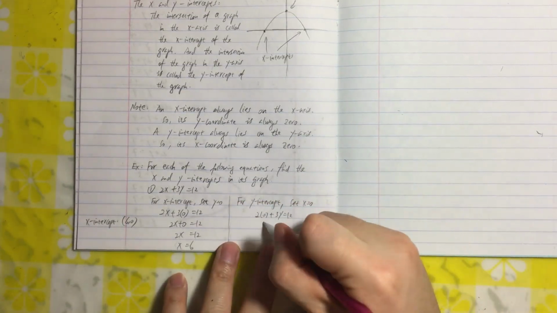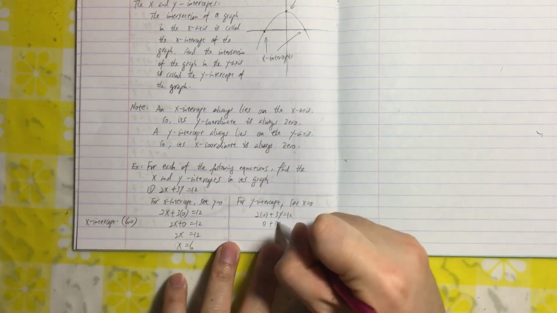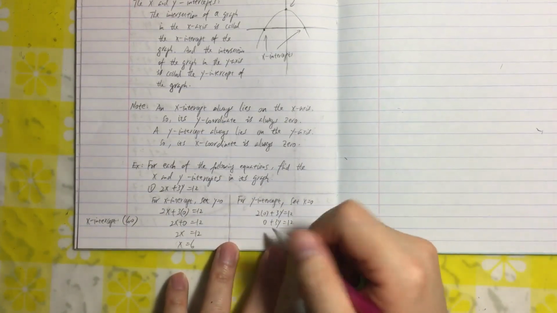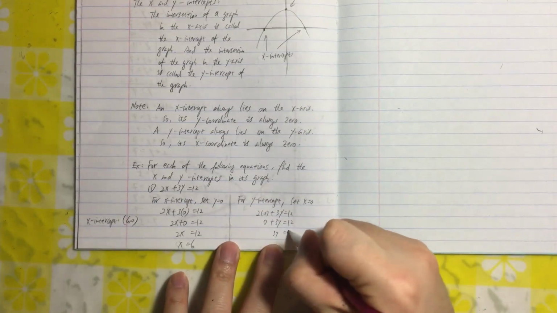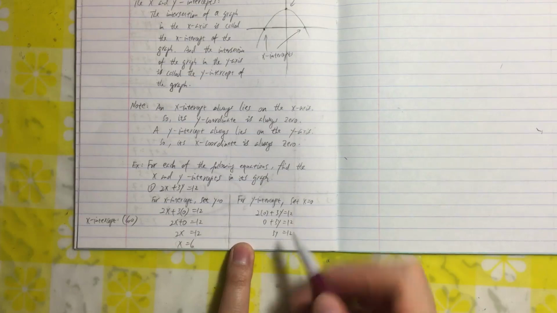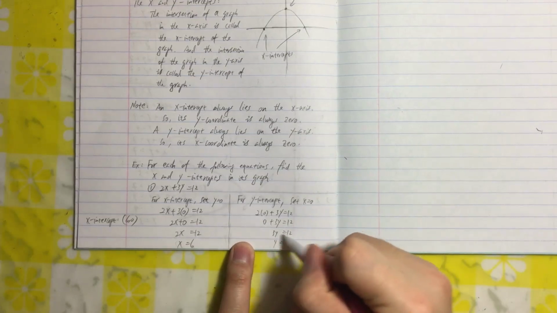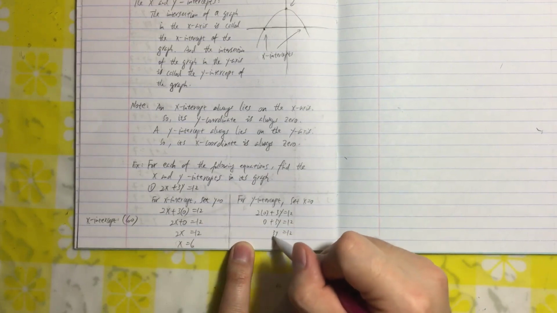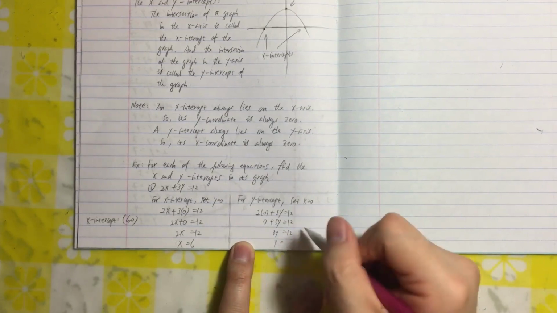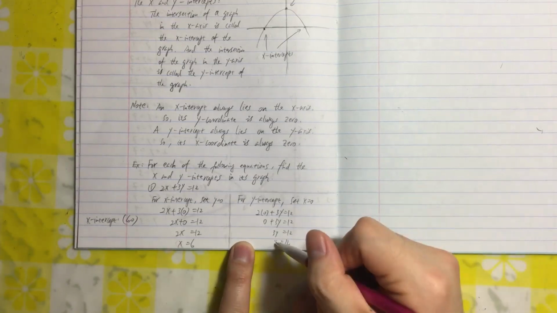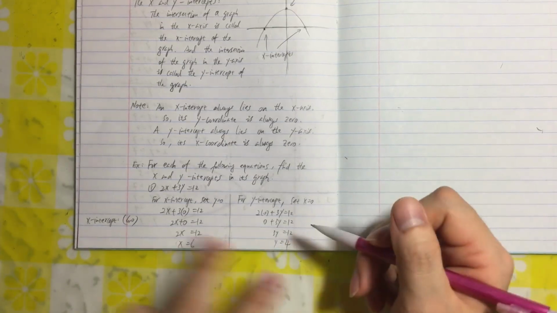Here, 2 times 0 is 0. 0 plus 3y equal to 12. And then 0 plus 3y is 3y. 3y equal to 12. Next, I divide both sides by 3. Here, 3 divided by 3 cancels on the left side. On the right side, 12 divided by 3 is 4. So the y-intercept is 4.